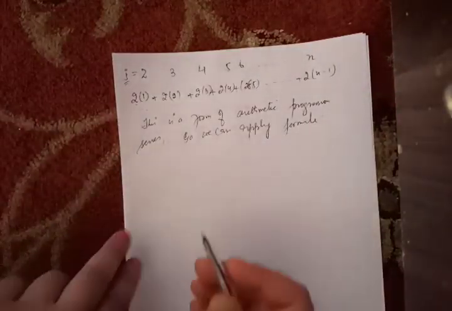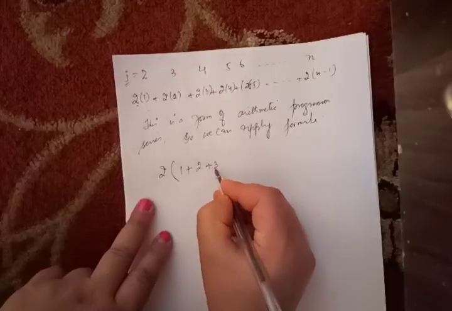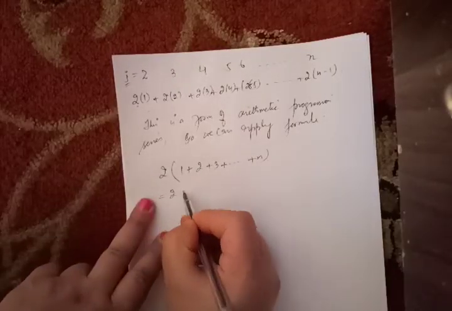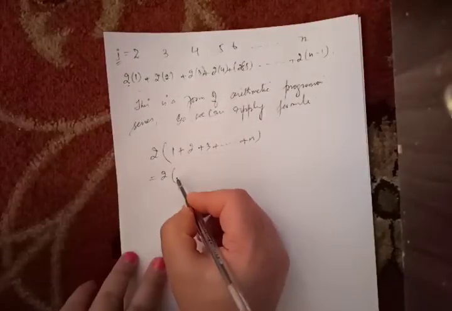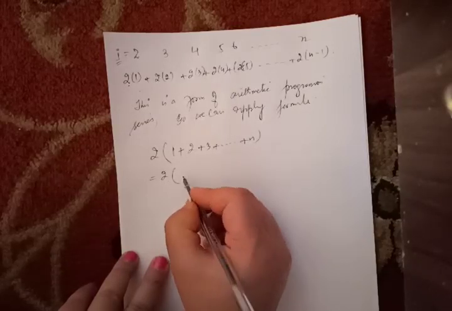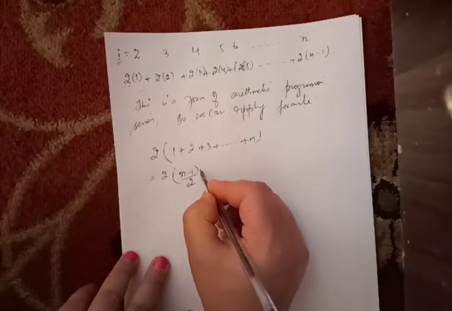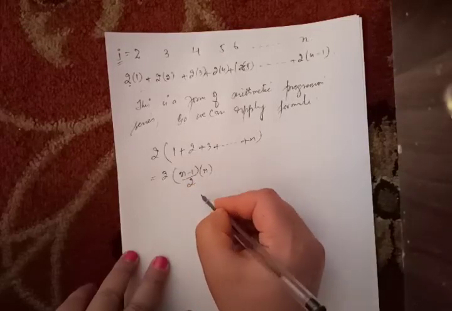Out of all this, we can take 2 as common, then we have 1 plus 2 plus 3 and so on up to n, which is the summation of the first n natural numbers, equal to n into (n minus 1) divided by 2.